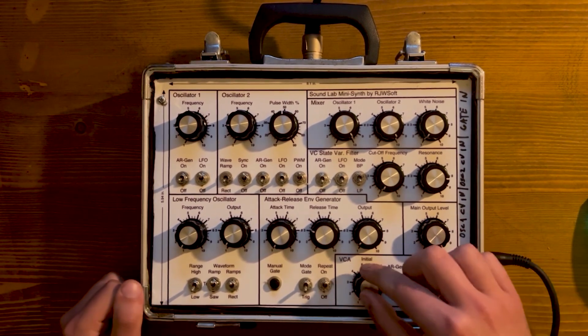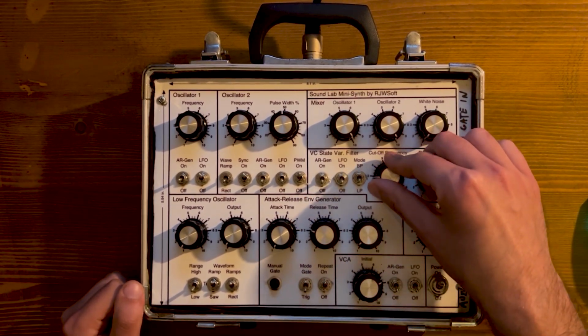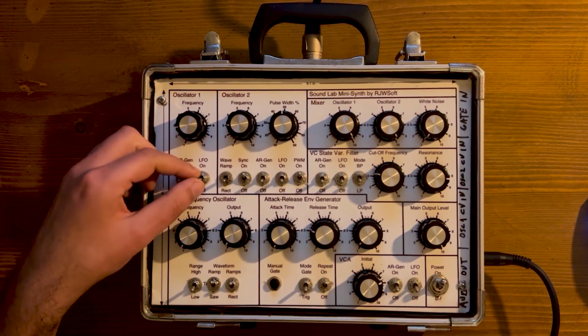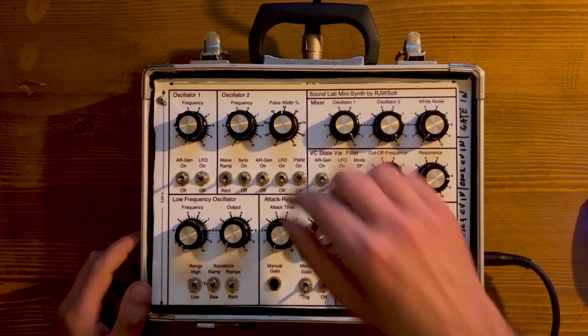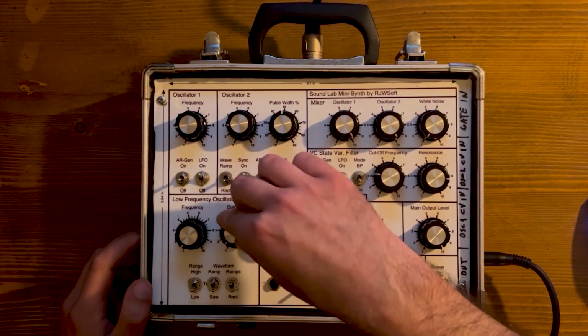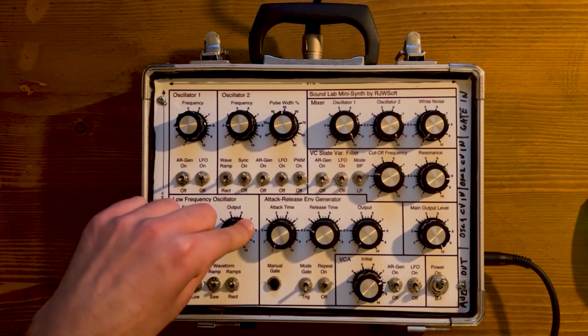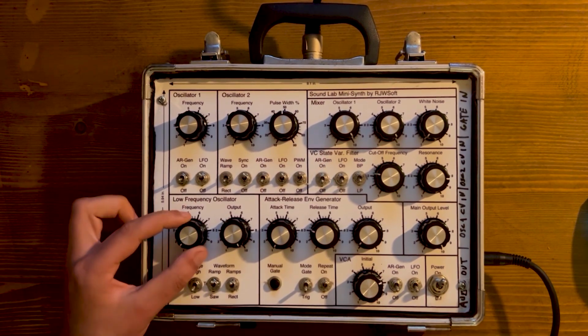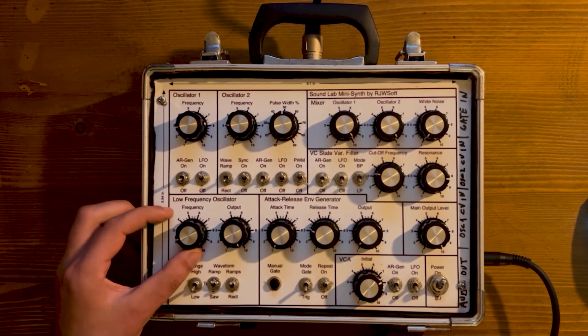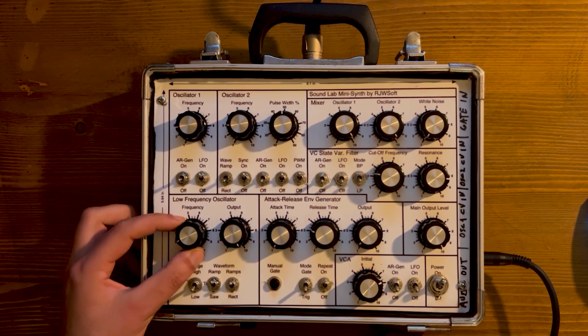LFO, okay. Off, on, both of these. This is the amount. This is the speed, the frequency of the LFO.